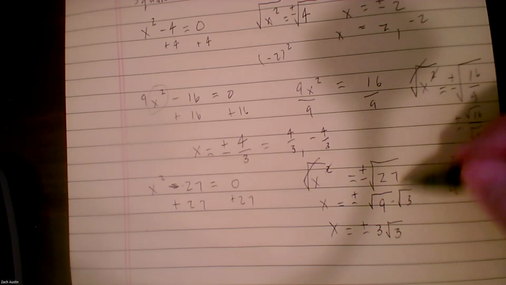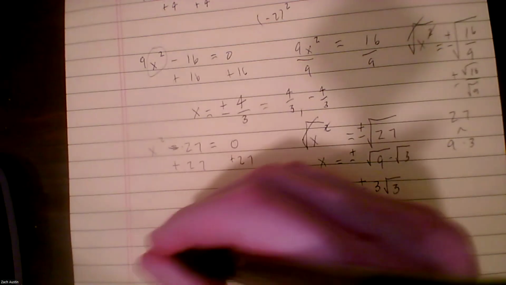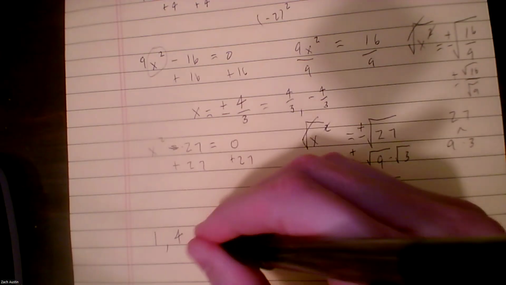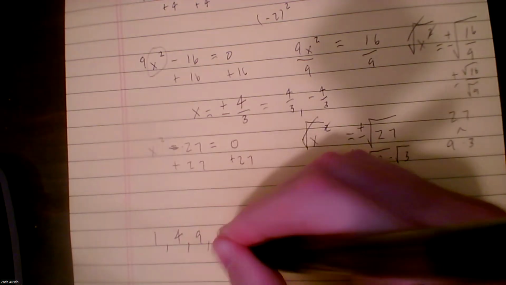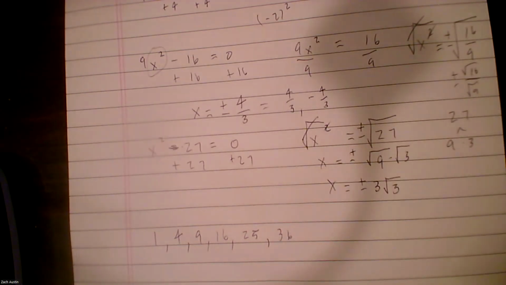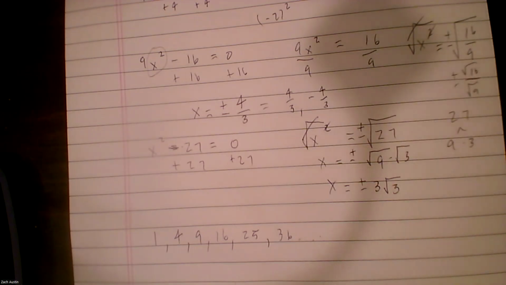So the trick here is just to ask yourself, are there any perfect square numbers that go into that 27 evenly? Just a quick list of some of the perfect square numbers. 1 squared is 1. 2 squared, 2 times 2, is 4. 3 squared, 3 times 3, is 9. 4 squared, 4 times 4, is 16. You'll notice they do get kind of big quickly, 25, 36. So those are the numbers we're looking for. And then, of course, the list continues. 7 squared is 49. 8 squared is 64. And so we're looking for perfect square numbers that will go into our number under the radical if we want to try to simplify it.